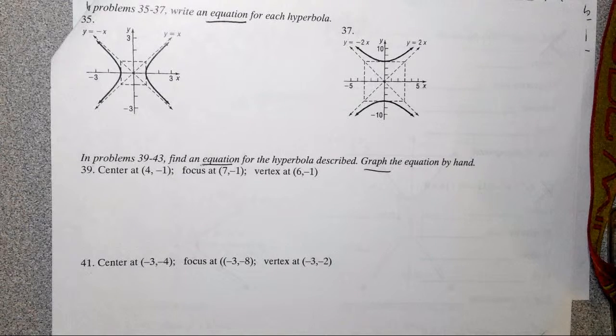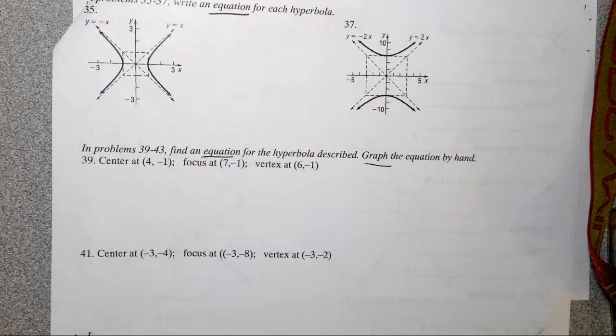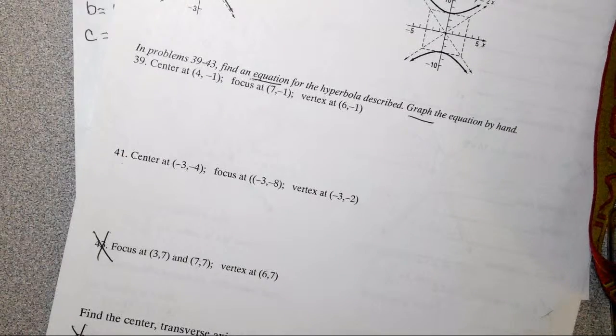How many worksheets are due on Wednesday? 2. The circle worksheet and this worksheet. And is it in Google Classroom on one form? Yes. What are you going to have in class tomorrow? What am I giving y'all? A quiz.